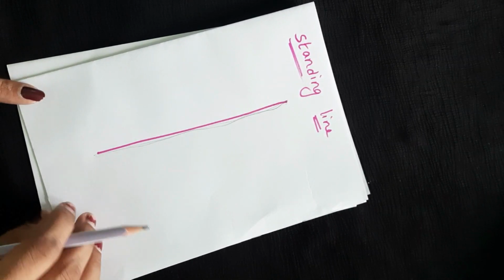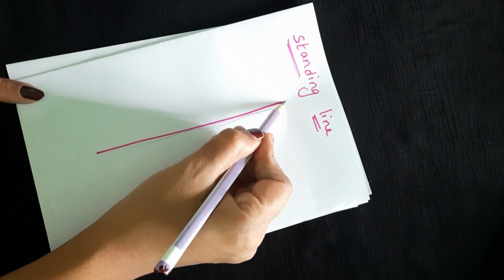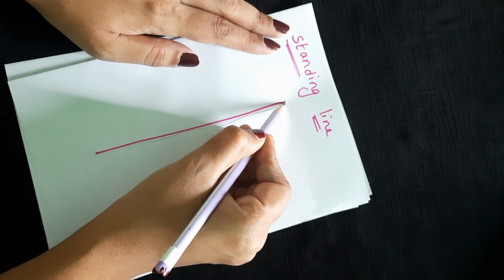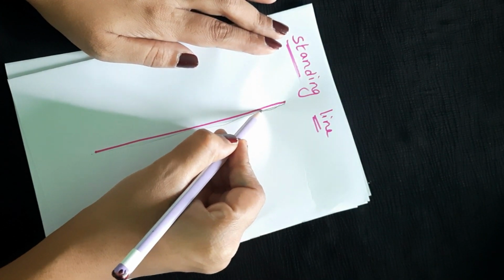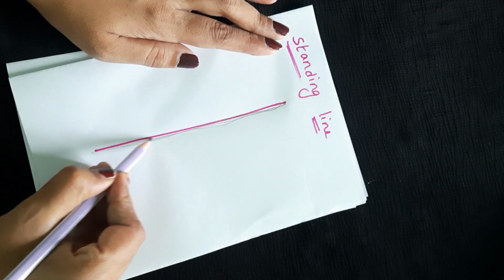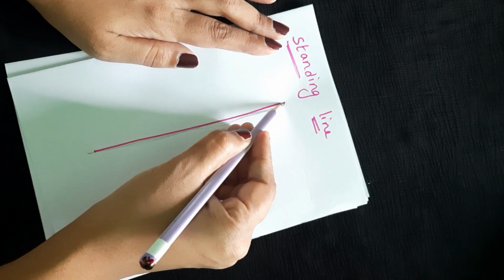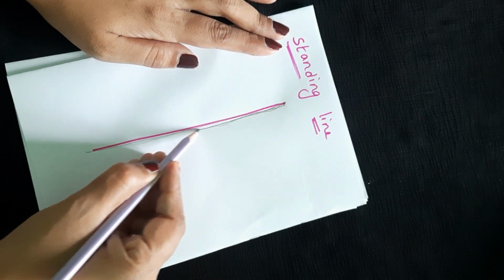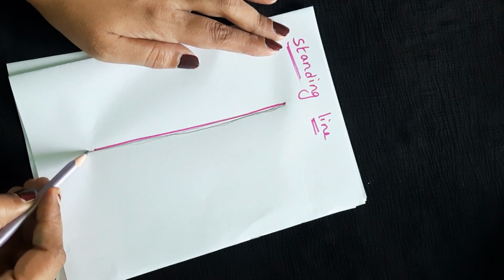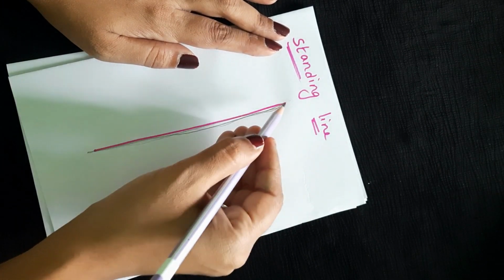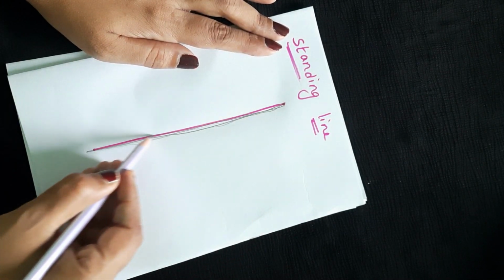This is a standing line. Standing line starts from up and goes down. Practice the standing line. Yes, starts from up and goes down. Very good.